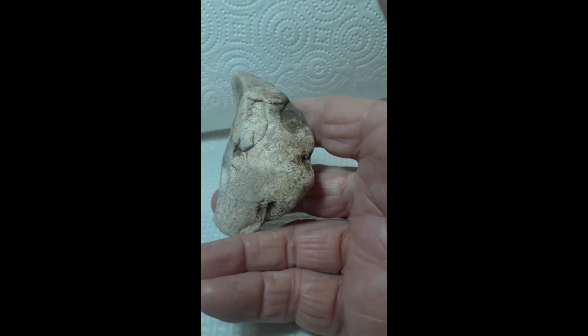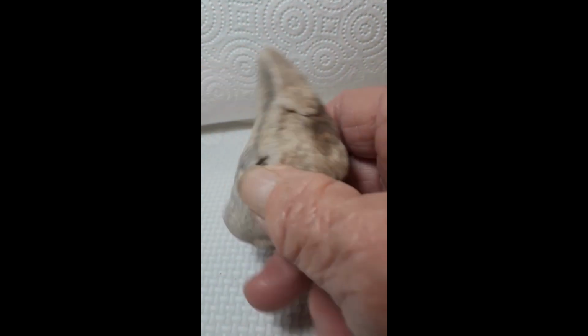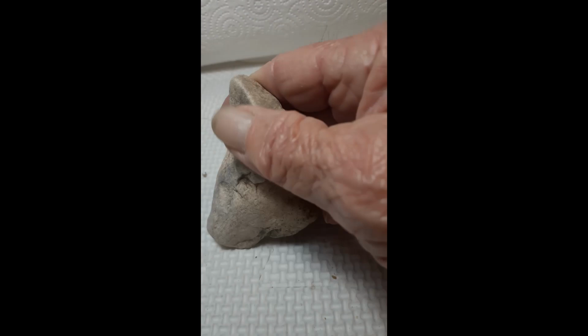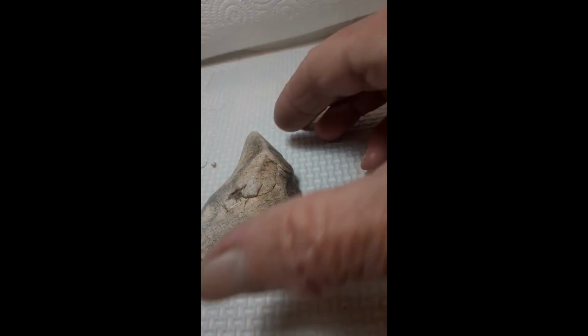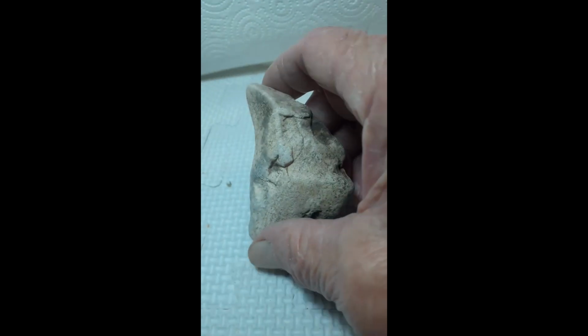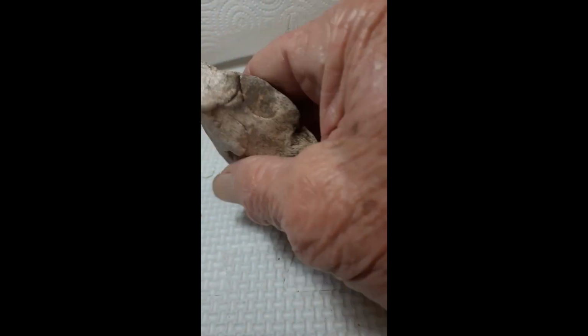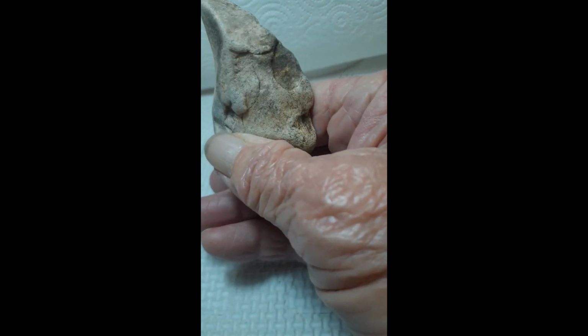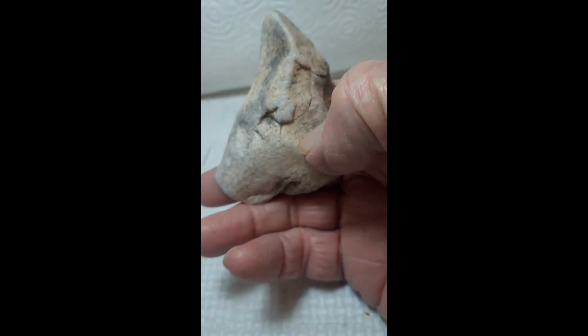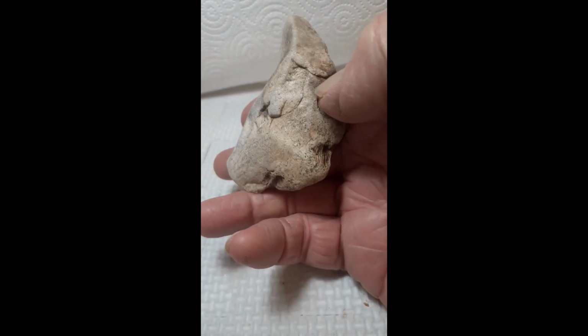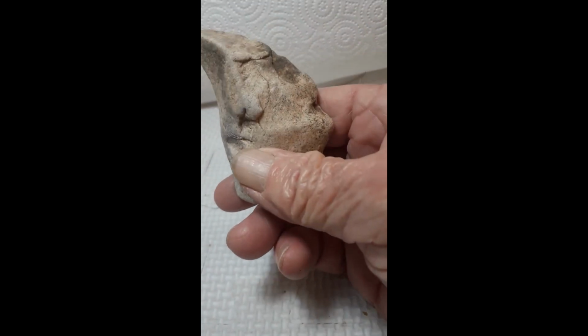I think this one's pretty easy to see. Hold it just right. But anyway, this area back here was worked to give it that human image.